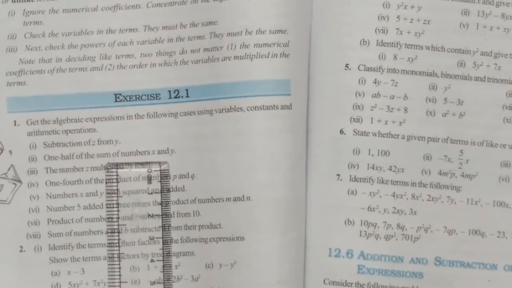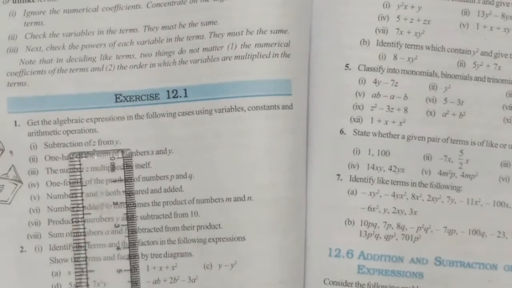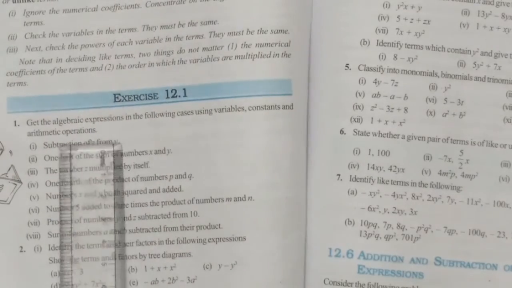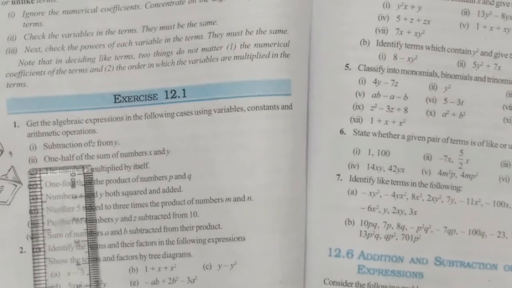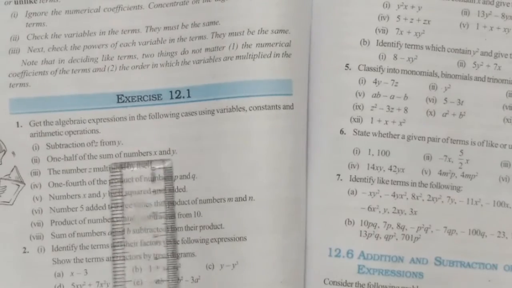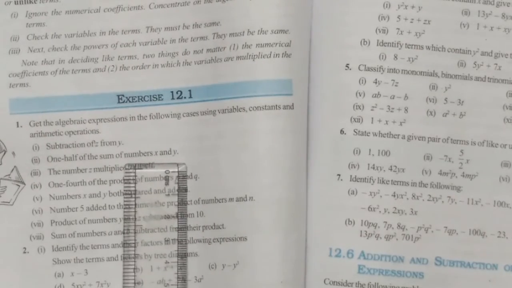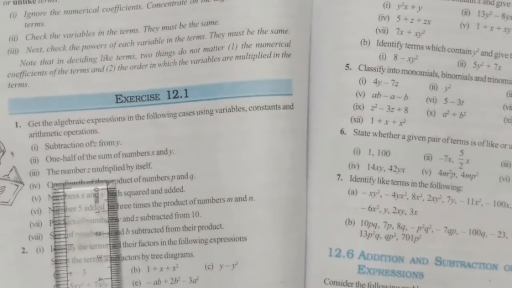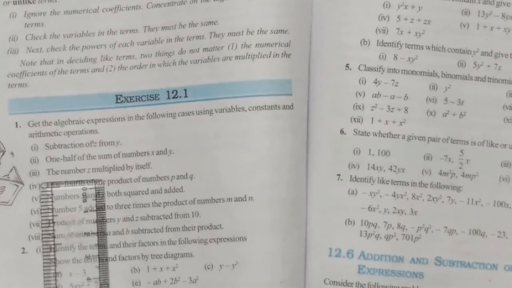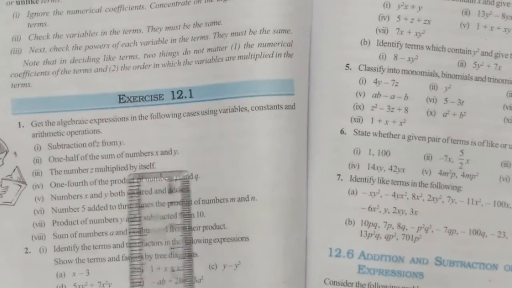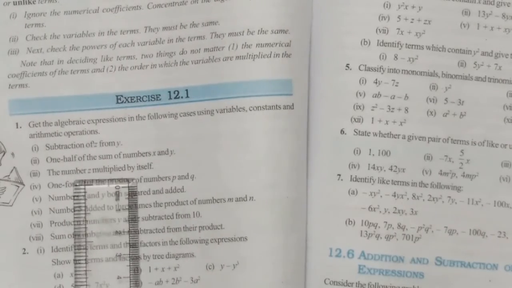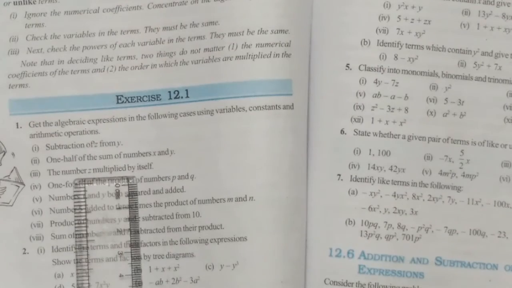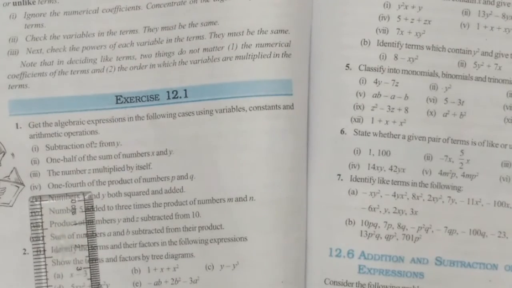Now you can see the second one. 1/2 of the sum of the numbers x and y. This one already we have done. This is 1/2 the number, it is half. Sum is nothing but x plus y by 2. Third one you can see, the number z multiplied by itself. z into z is nothing but it is z square.